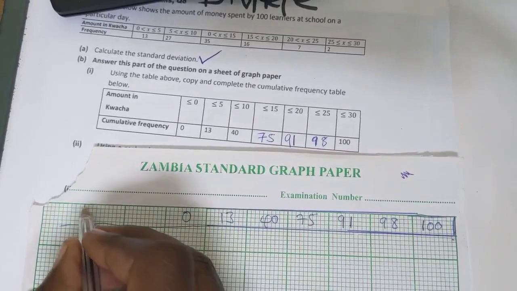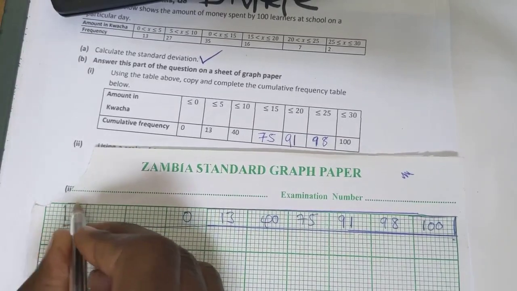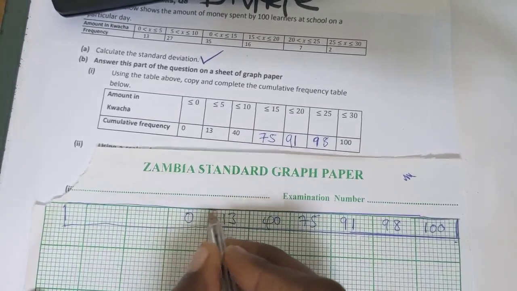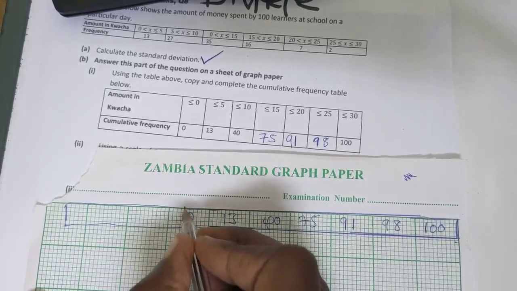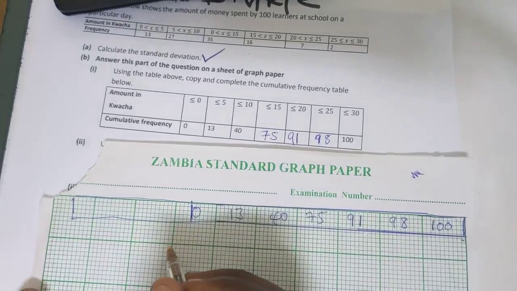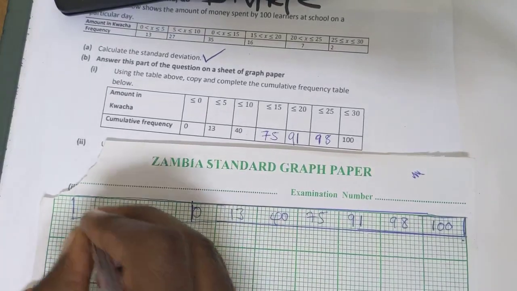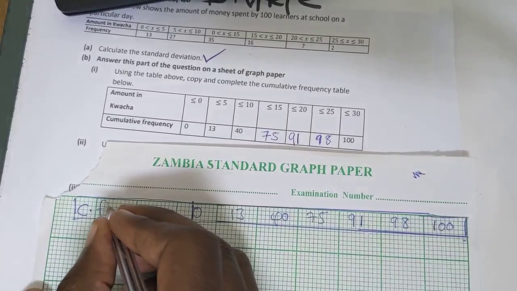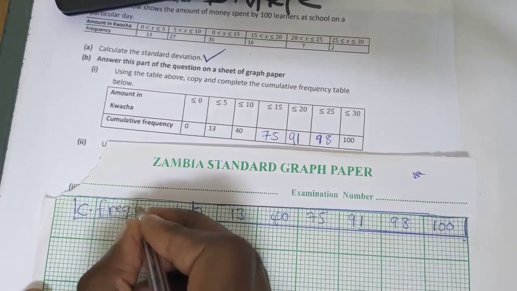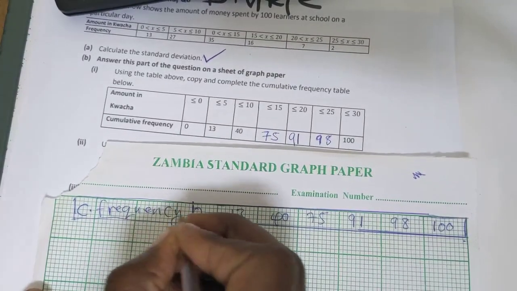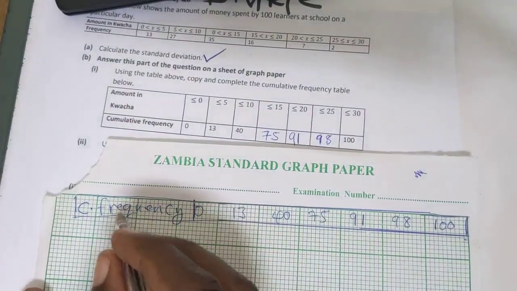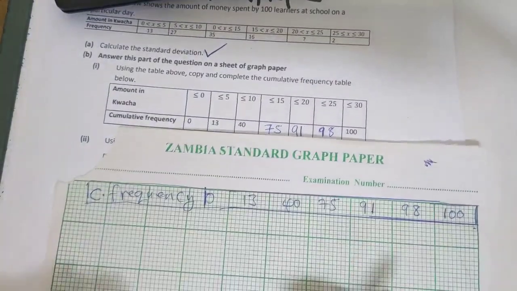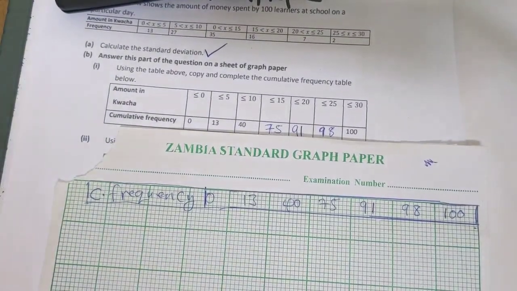Then something like this. I'm doing this with my hand, but you need to use a ruler. Okay, so this is the cumulative frequency. So this is how you complete this table.